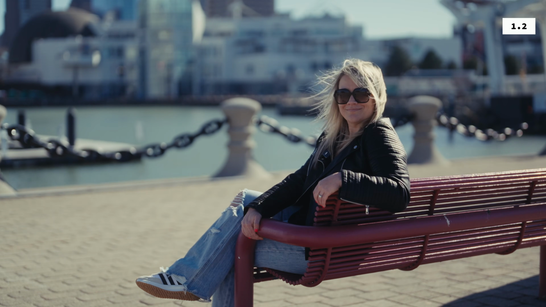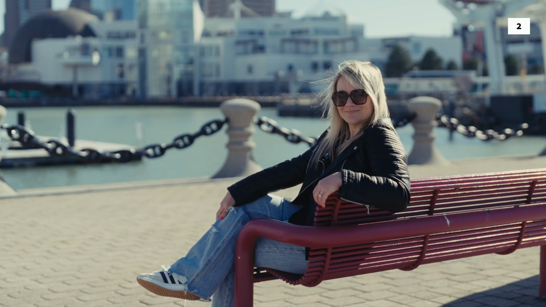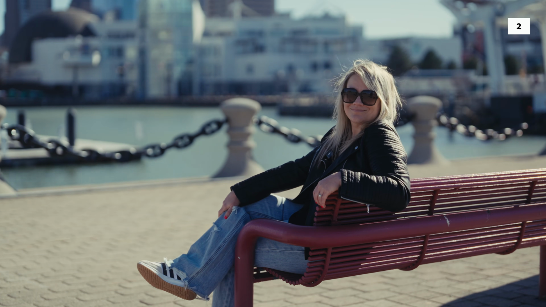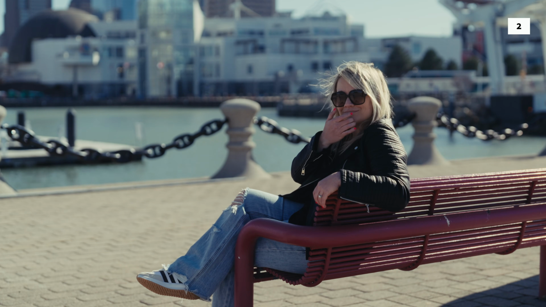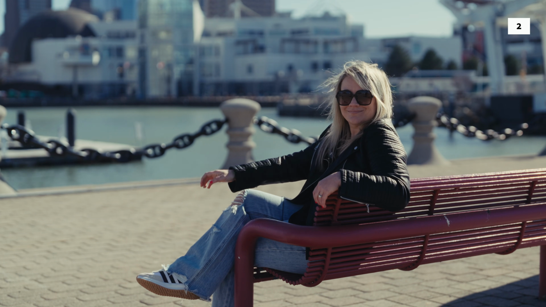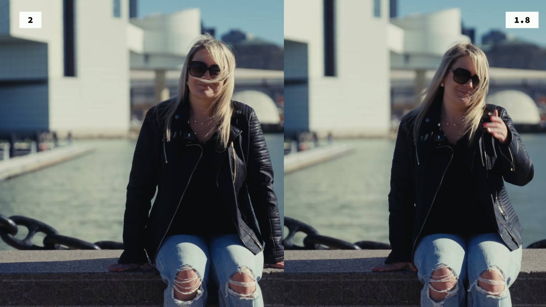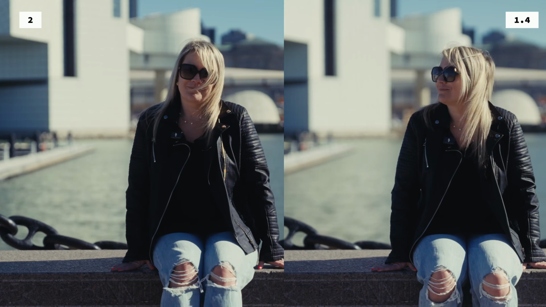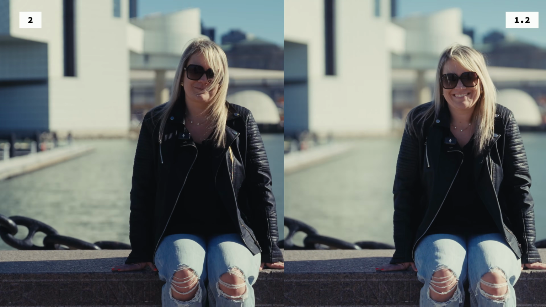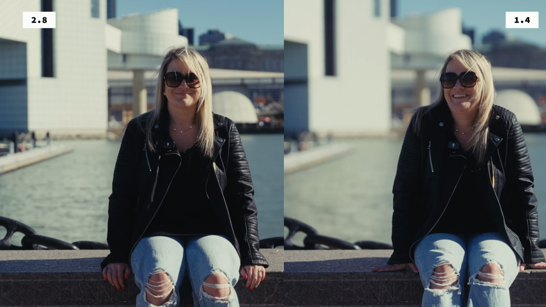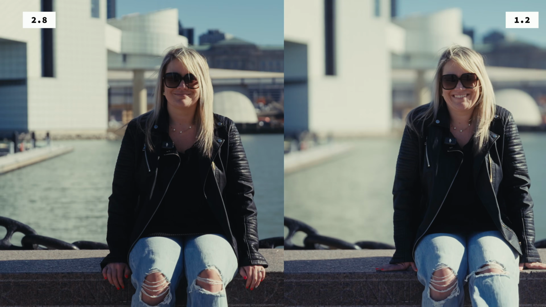As far as the 50-150 replacing primes, I think going from 1.2 to 2 is a pretty noticeable difference. Even going from 1.4 to 2 is a pretty noticeable difference. But I think going from 1.8 to 2 is a really negligible difference. I think the f2 could replace 1.8 primes, but I'm not sure if it would replace 1.4 G Master primes, or especially this 50mm 1.2.